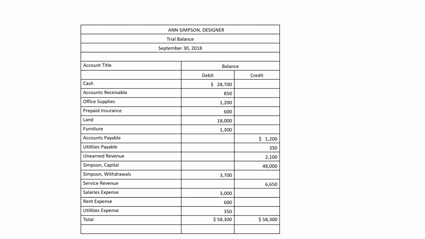Accounts payable has a $1,200 credit balance, so we make sure we put that in the proper column. Utilities payable balance is $350, and unearned revenue was $2,100. We'll then list the balance of capital on September 30th from the T account, $48,000 credit. Be careful.